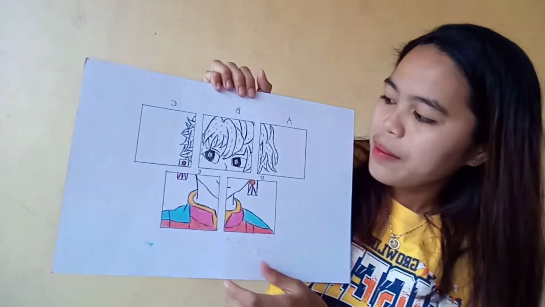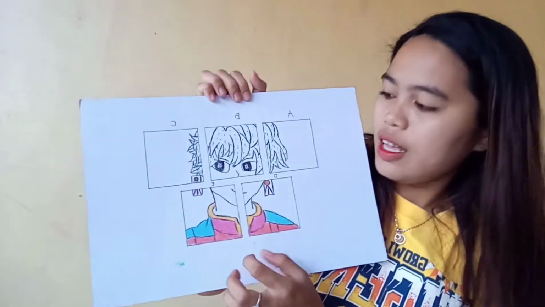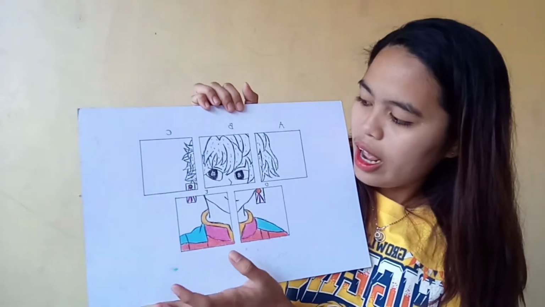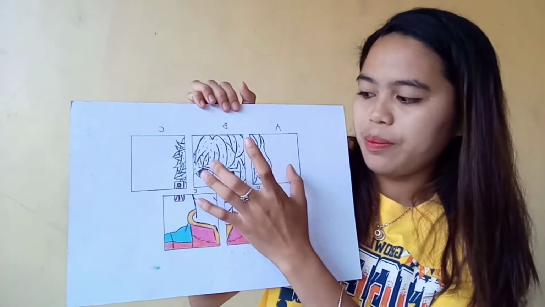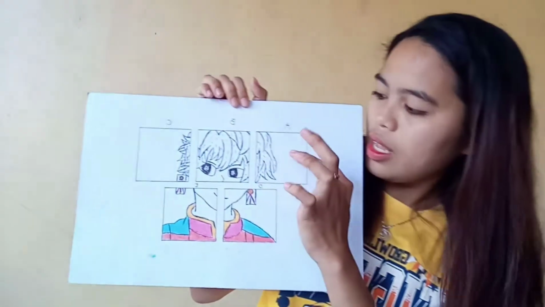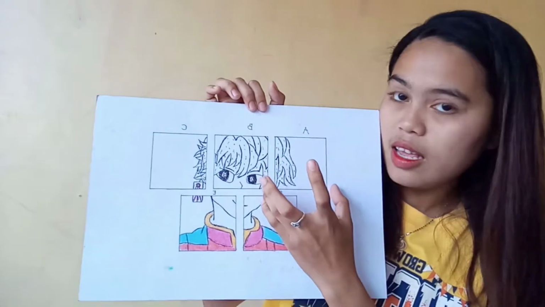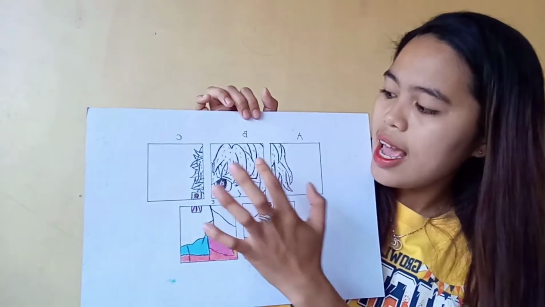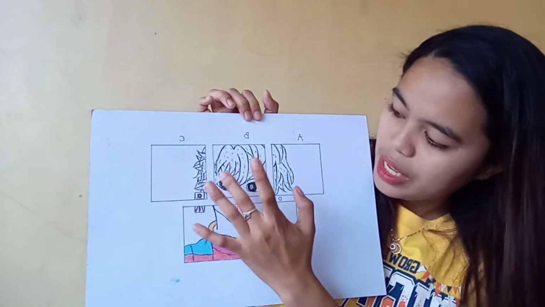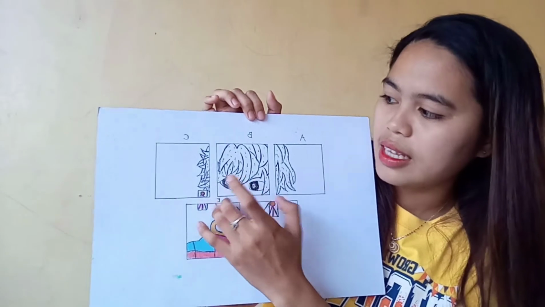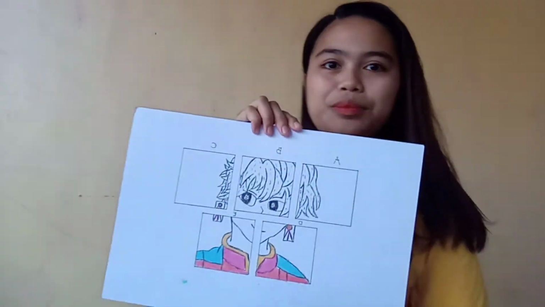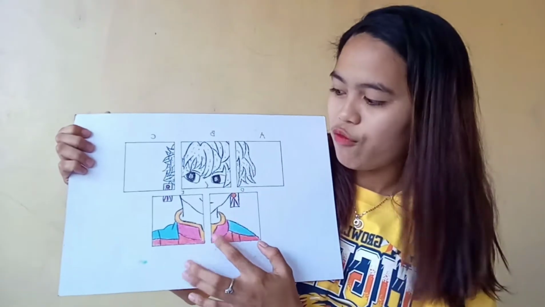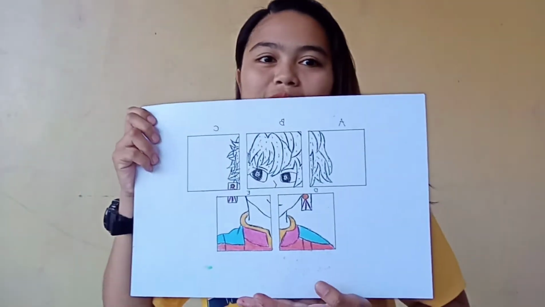Okay, as you can see, in every box there's every part of, for example, in box A, there's the hair of Levi, and second, in the letter B, the hair, in the eyes, yeah, and so on and so forth. Okay, this is my artwork for 2 minutes.